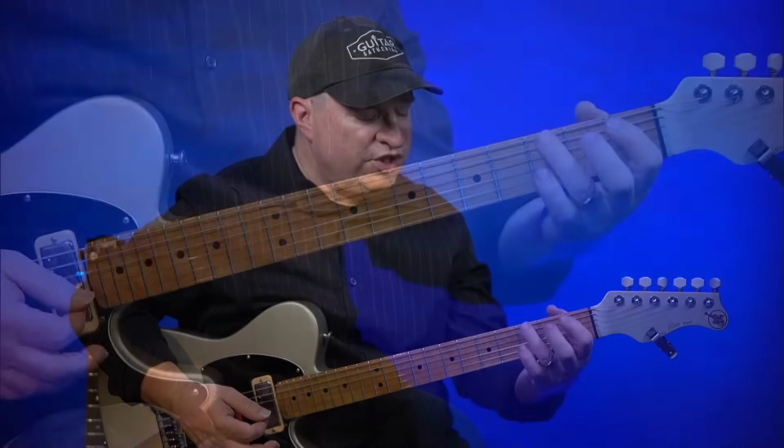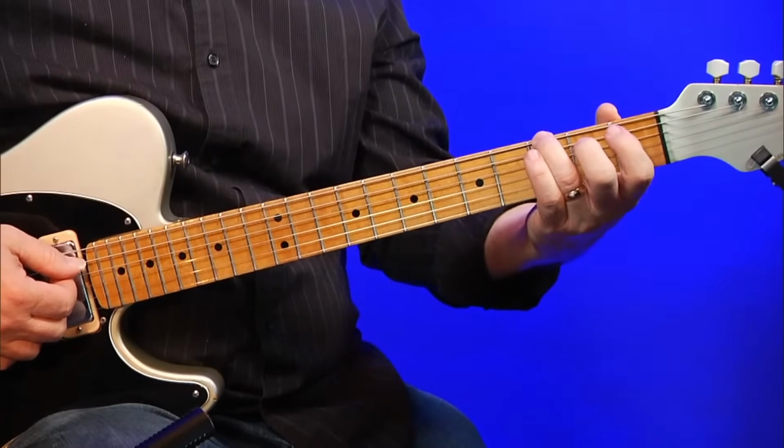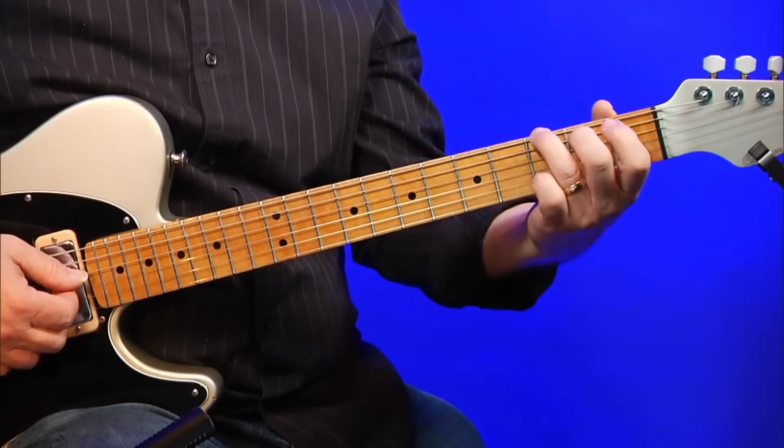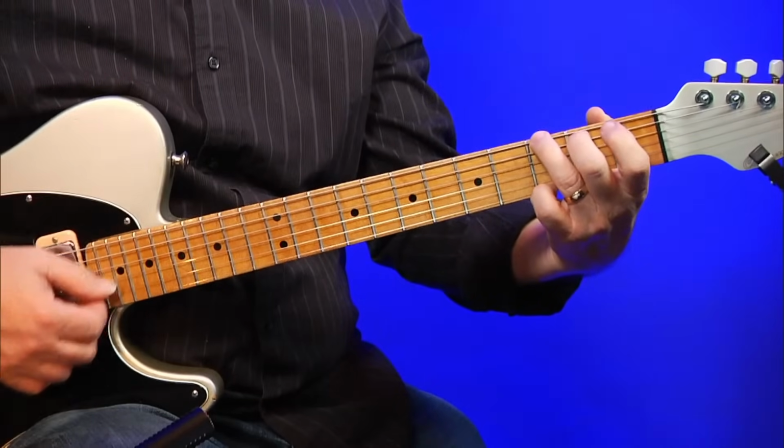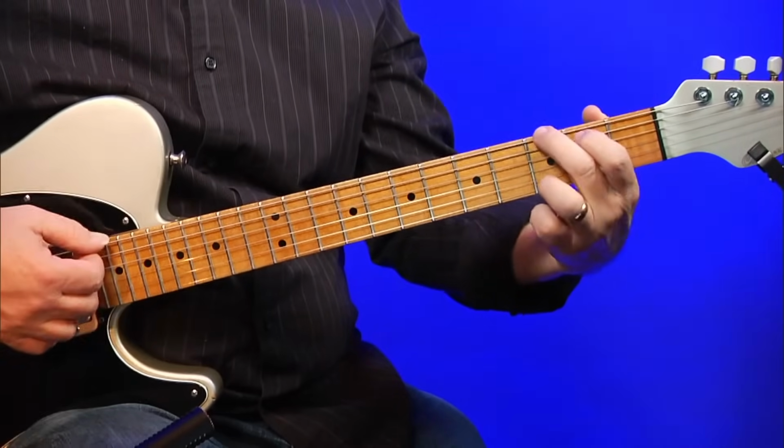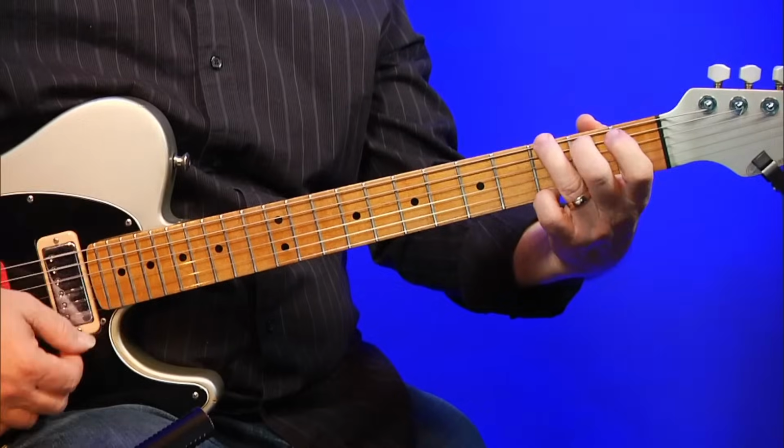Another option is to switch things around and put your 3rd finger where the 2nd was, 2nd where the 1st one was, and pinky where the 3rd finger was. So either way is fine.